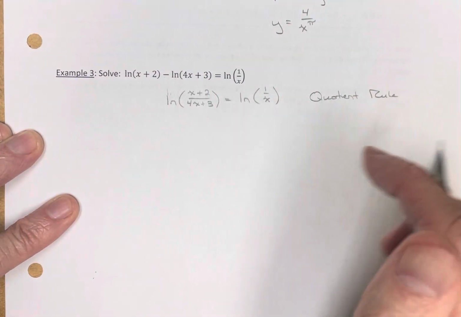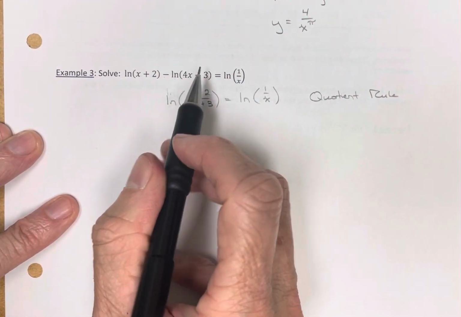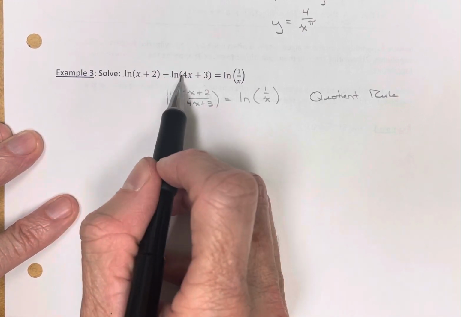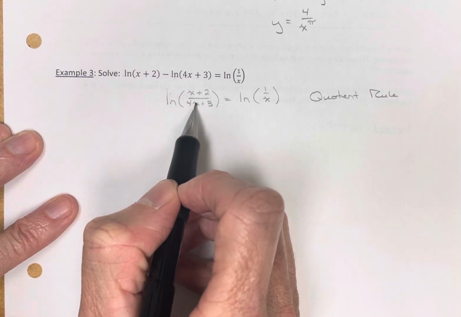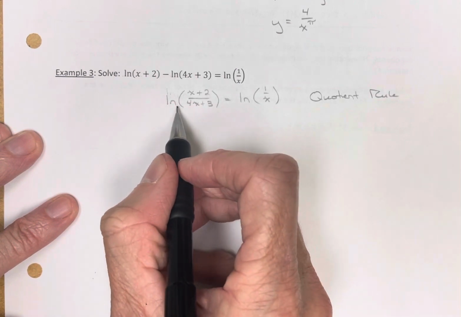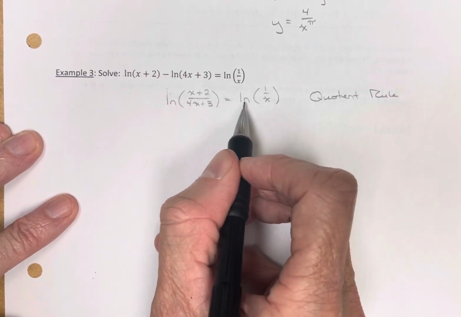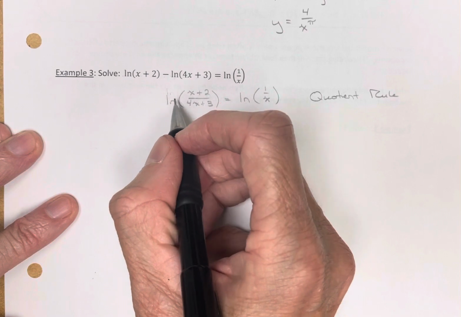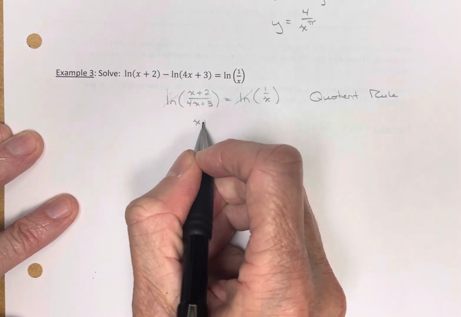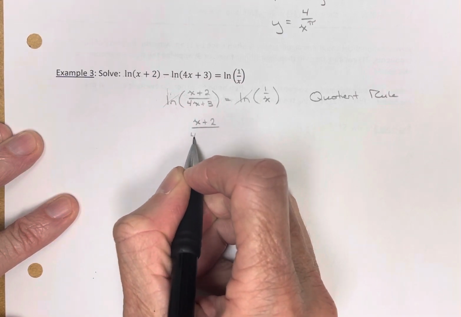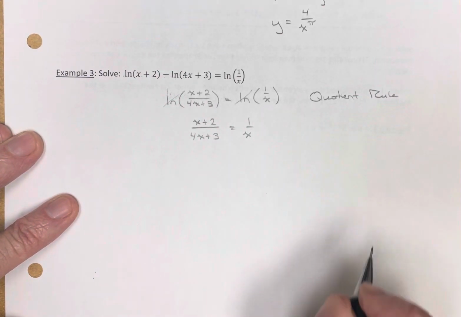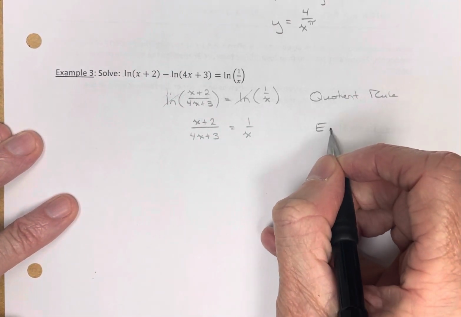So this is my quotient rule, okay? I was able to combine these two. There's a 1 in front, but I don't have a 2 or any other number in front, so I can use the quotient rule right away. Natural log of m equals natural log of n, so I can drop the natural logs. That works. So I have x plus 2 divided by 4x plus 3 equals 1 over x, and this is the equality property.